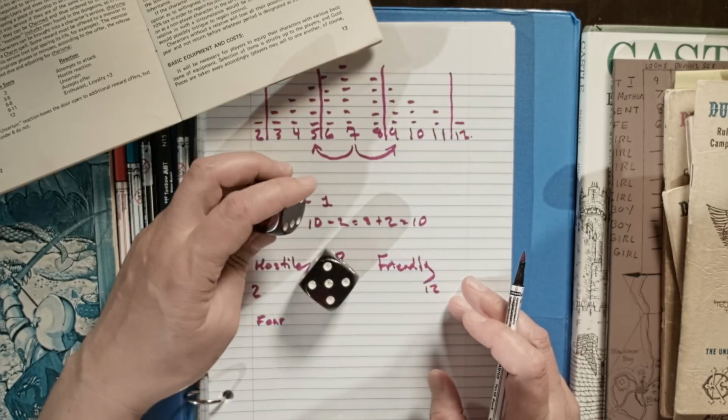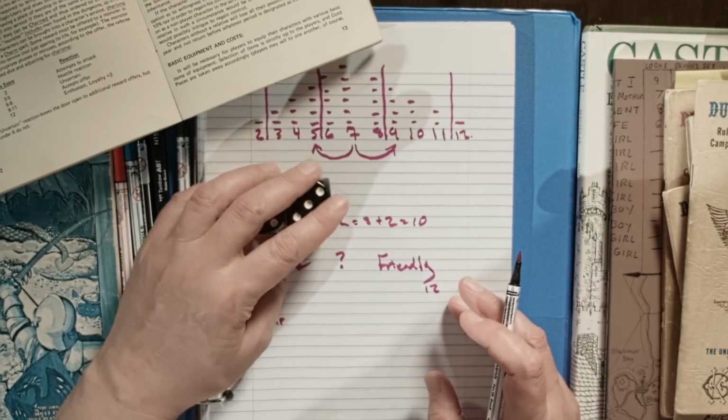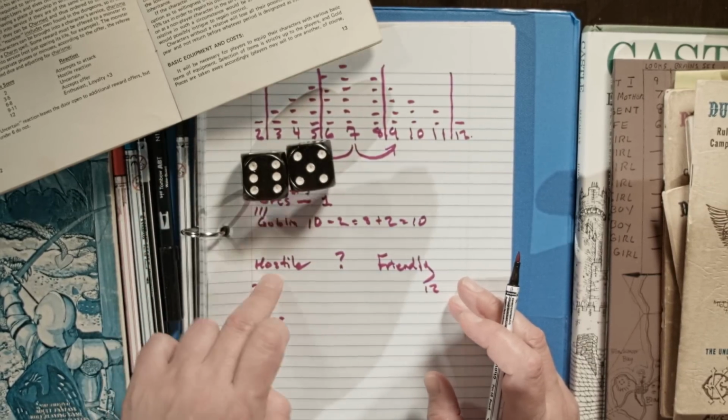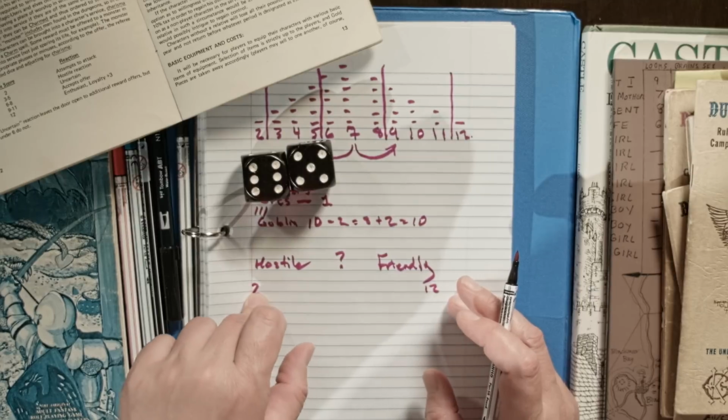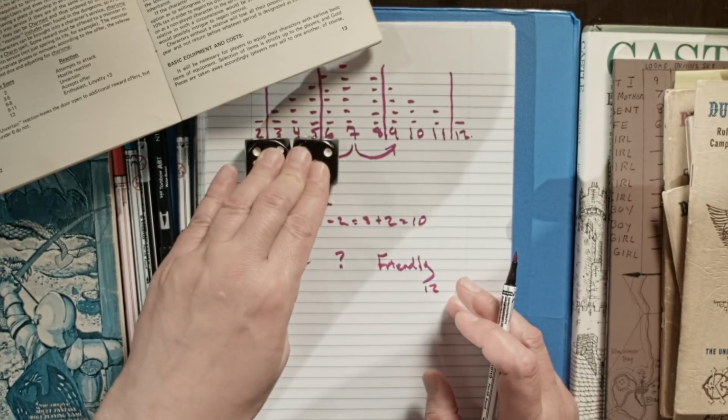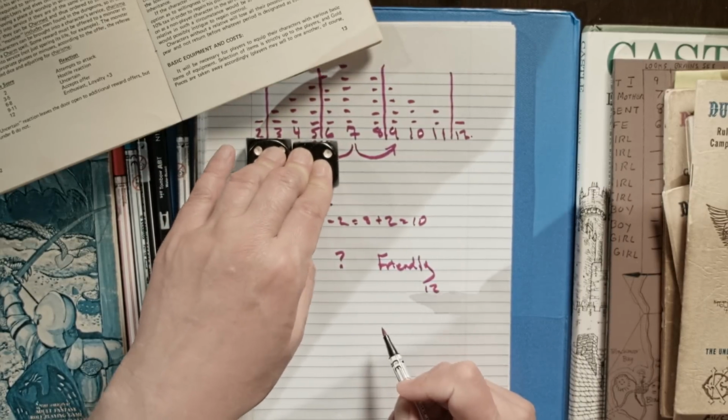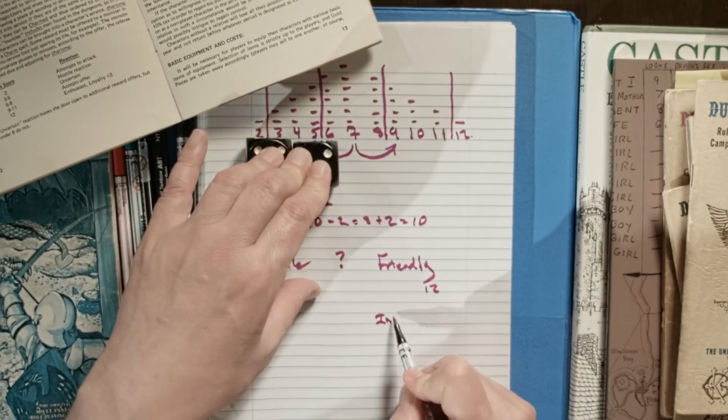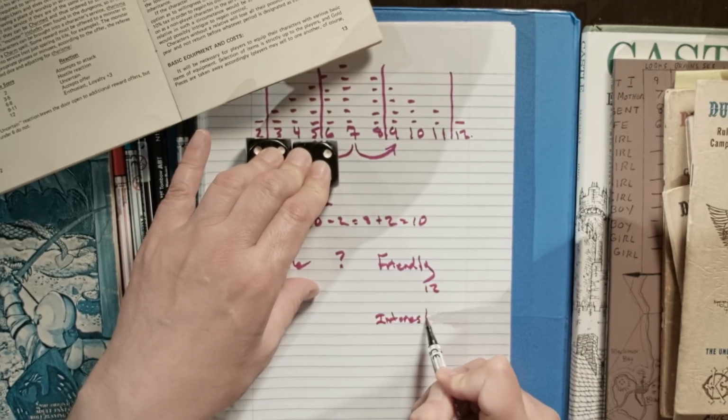Well, the reaction roll came up really high. I rolled 2 dice and got a really high number. So instead of it being an attack, because an attack would be a low roll, the reaction roll was curiosity, so they're interested. It's interest, I guess, would be a good way to describe it.